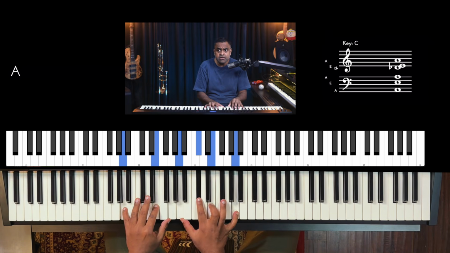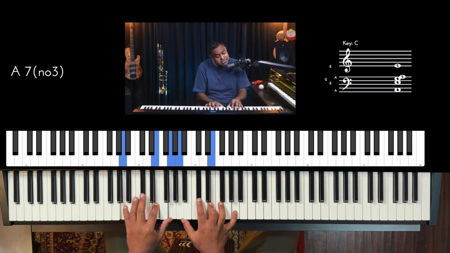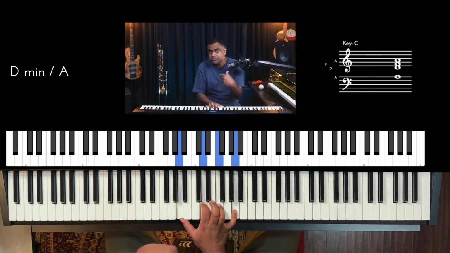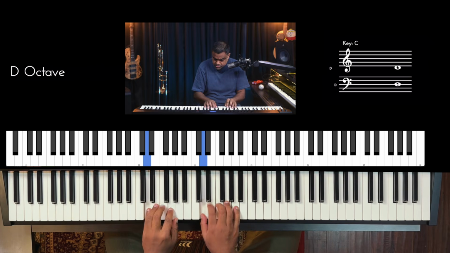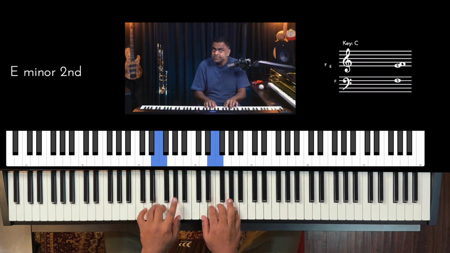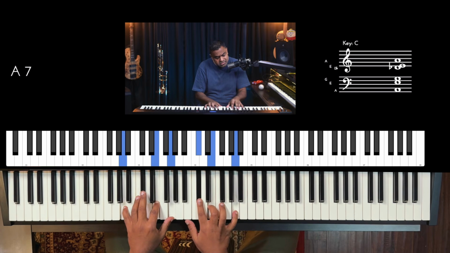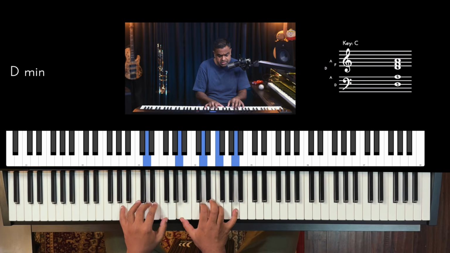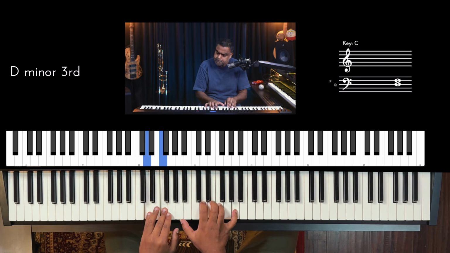La da da da da. You can do stuff like that. So I'm doing a sharp 4 in my scale. That would be the sharp 4. And then the normal harmonic minor. There we go.